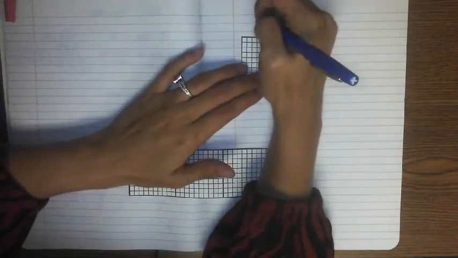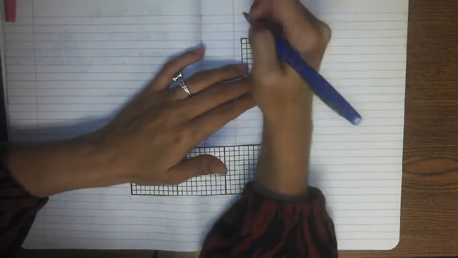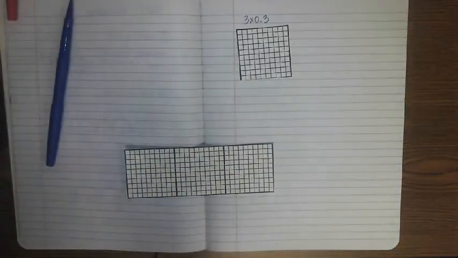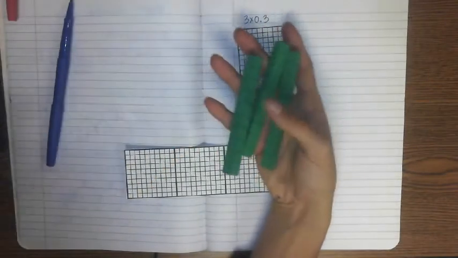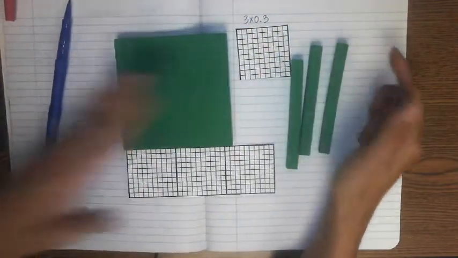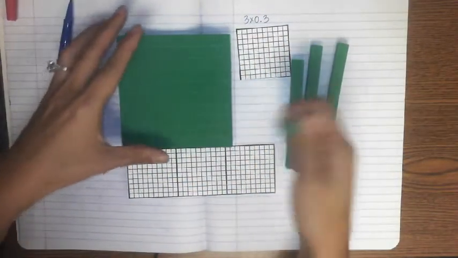Let's say I am curious about 3 tenths. How about if I want to have 3 groups of 3 tenths, right? 3 times 3 tenths. Okay, so the first thing I'm going to do is think, what is 3 tenths? How do I show 3 tenths? Well, it will be 3 rods, right? Because I told you that if the flat is 1 whole, these are rods, and these little tiny things are hundredths.